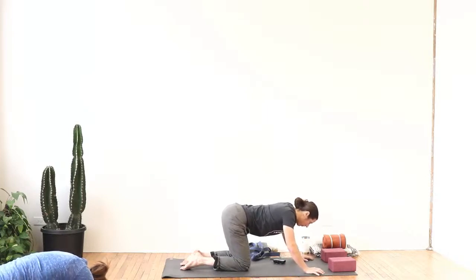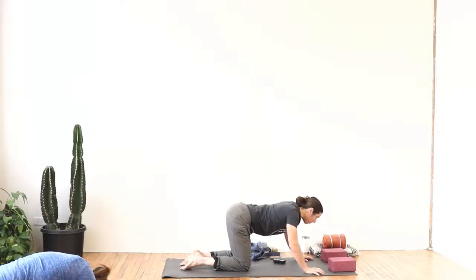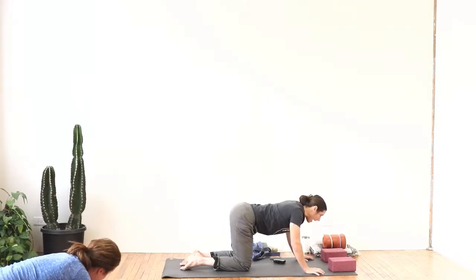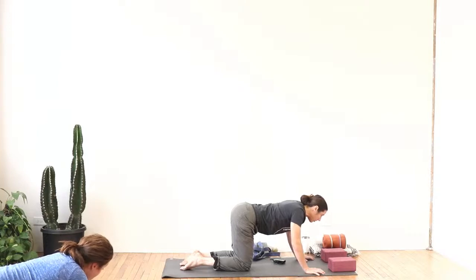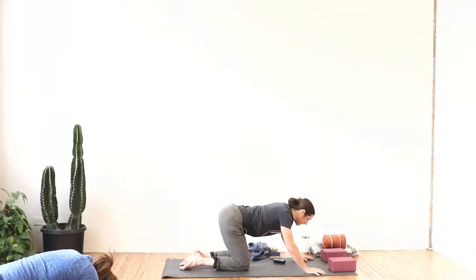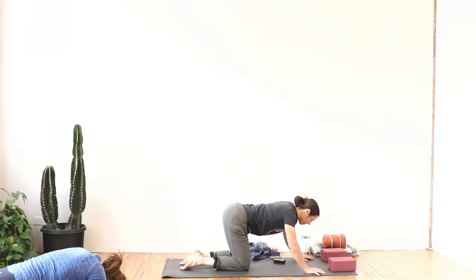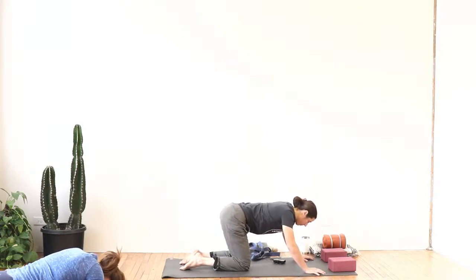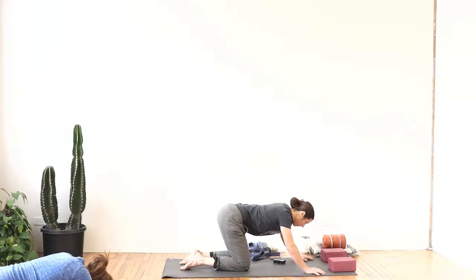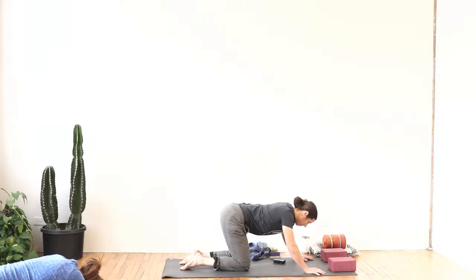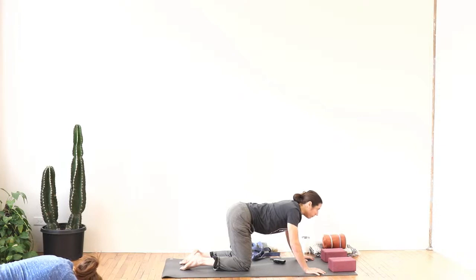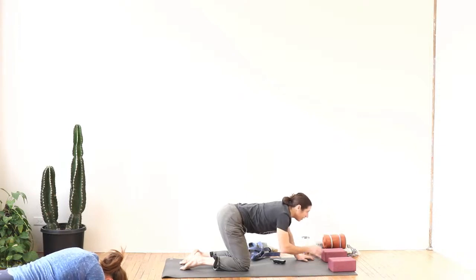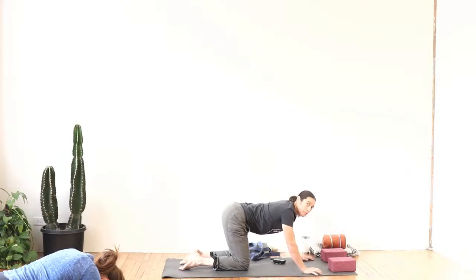So I'm feeling my shin move back away from my head, and my waist moves forward in the direction of my head. So this is just the very, very initial beginnings of propulsion.